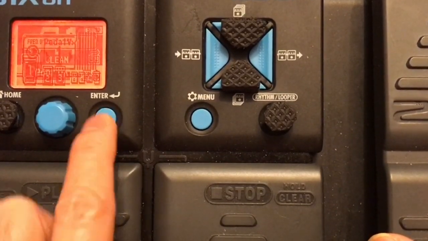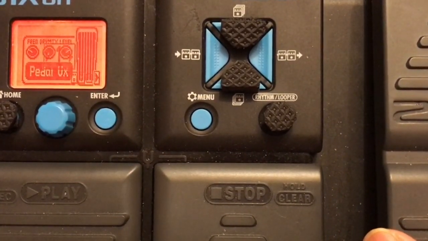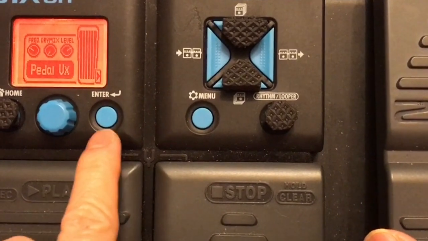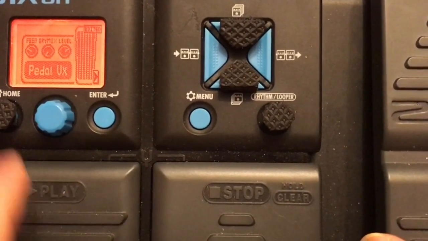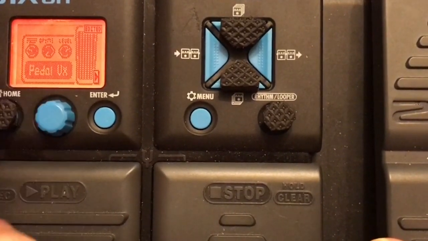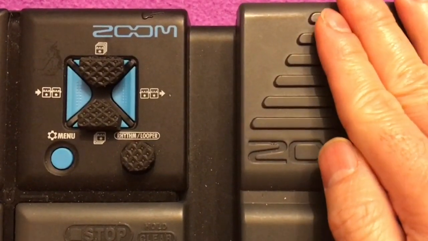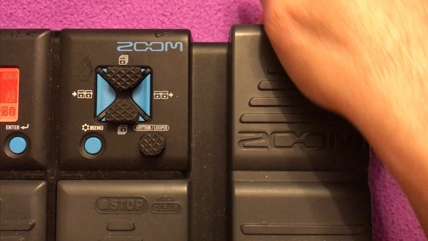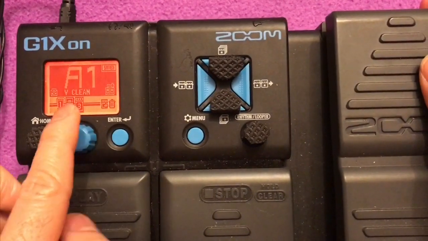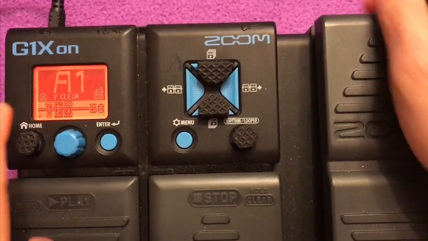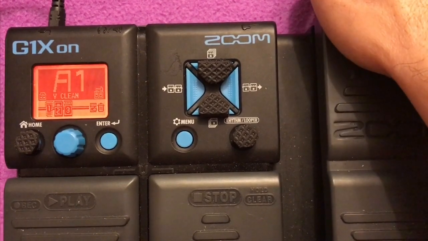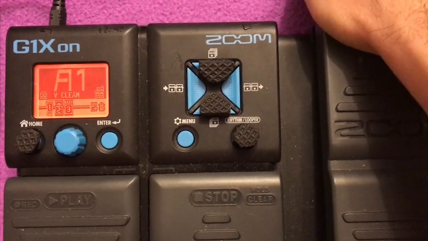The purpose why I turned it off from here, there, it's off, is because I can manually turn it on from here. To activate the wah pedal when I'm playing live, you can just step on this one.